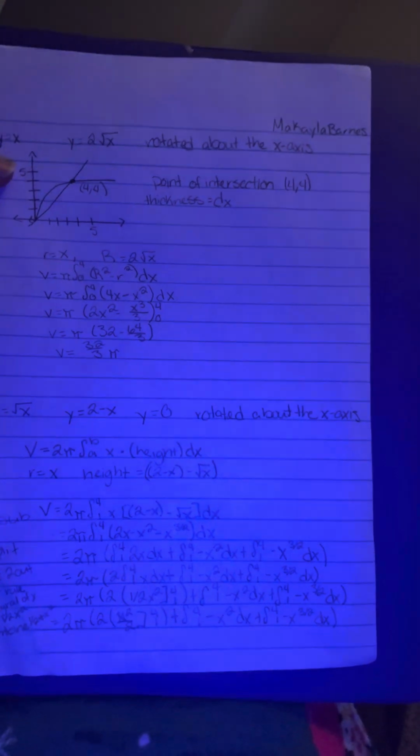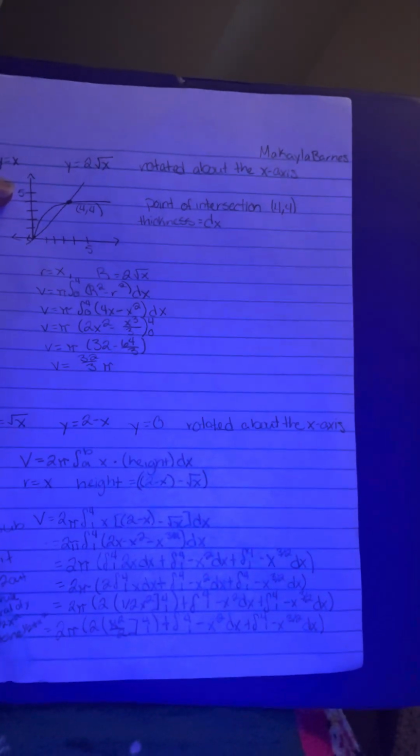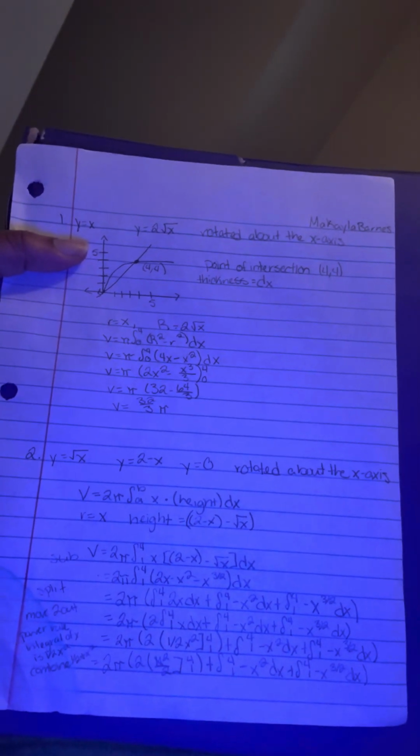For the second one, I did a lot of work here. I started off by putting out the whole equation, and then I put in the height and what r was supposed to be.